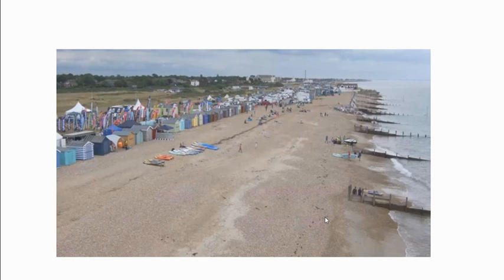Okay, and I want you to see if you can call out what you think you can see in this photograph. Okay, I'll give you a few seconds to do that.